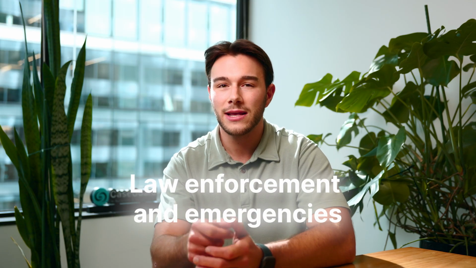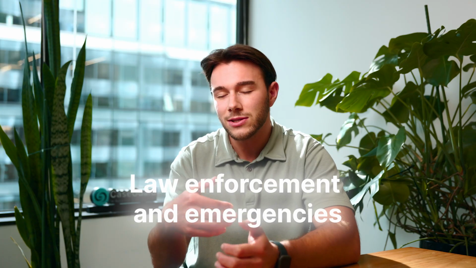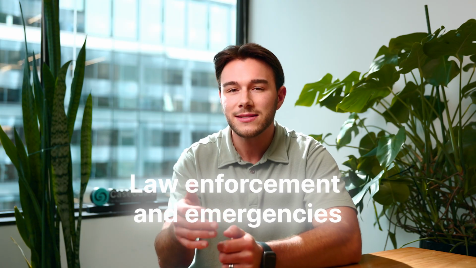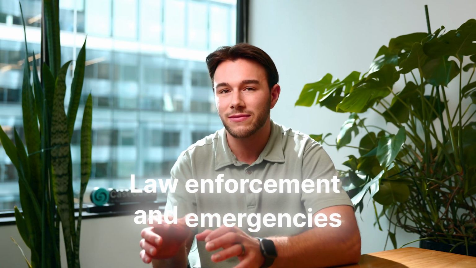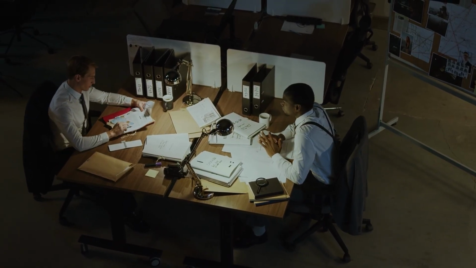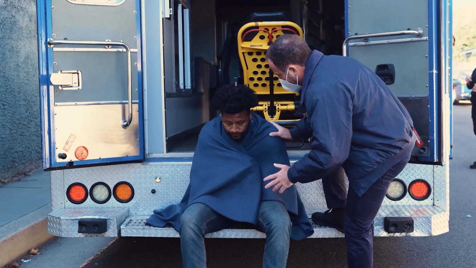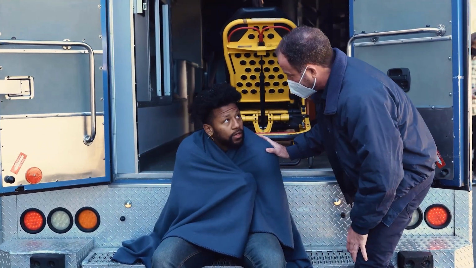The third category is for use by law enforcement and emergencies. And this includes cases where law enforcement needs to write to the agency that's housing the records. It's going to ask them to disclose the information that is pertinent to their investigations. And it also includes health and safety circumstances that affect the well-being of others. And this includes written notification being sent to the subject's last known address to get that consent.